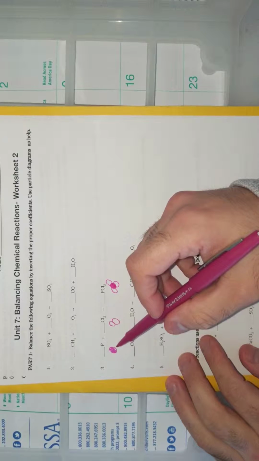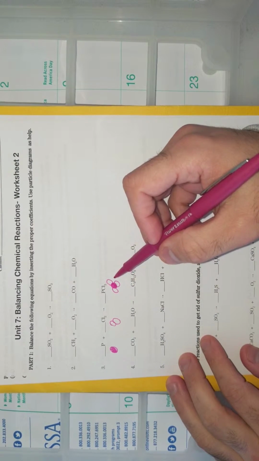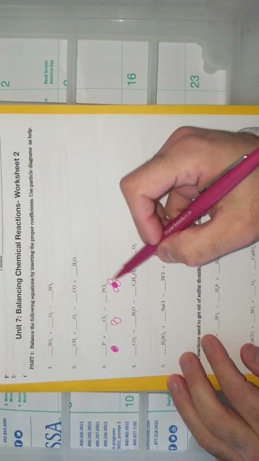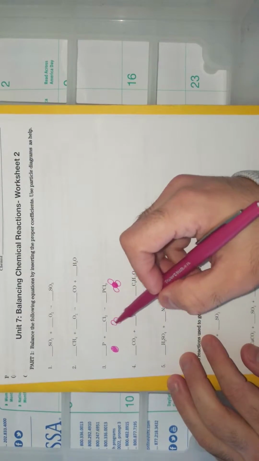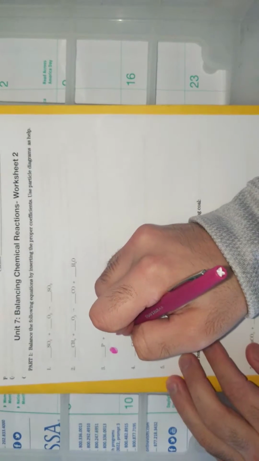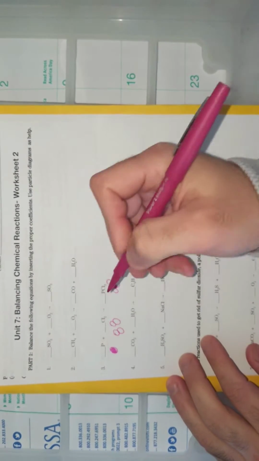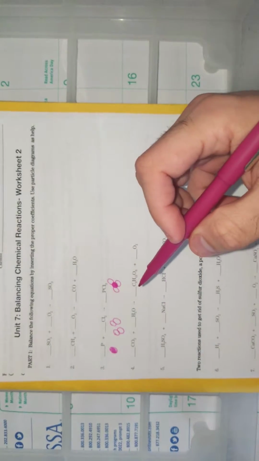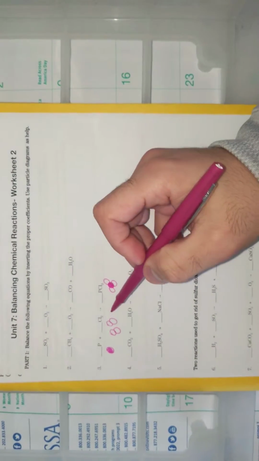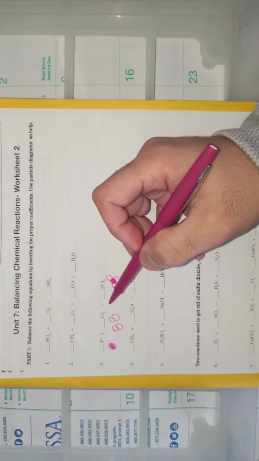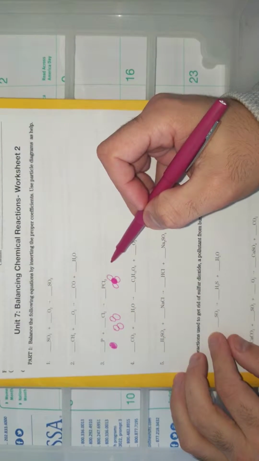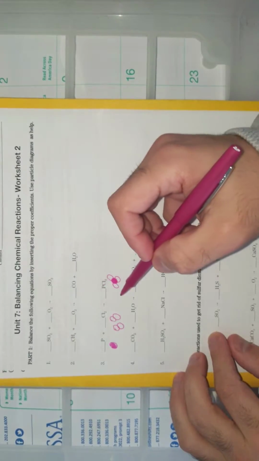So I have 1 P over here, 1 P over here, I'm good. I have 2 Cl's over here, but 3 over here. I have too many on this side. I don't have enough on this side. I have to add another Cl. Now, the only way that I could add Cl's on this side is by adding a Cl2. And so, in doing that, now I have 4 Cl's on this side and 3 on this side.